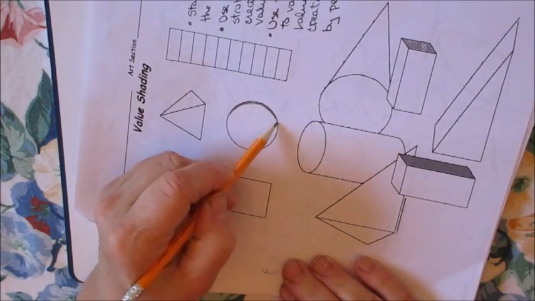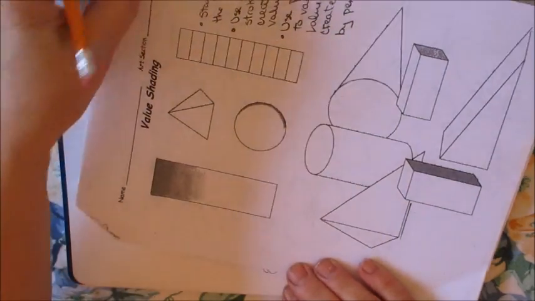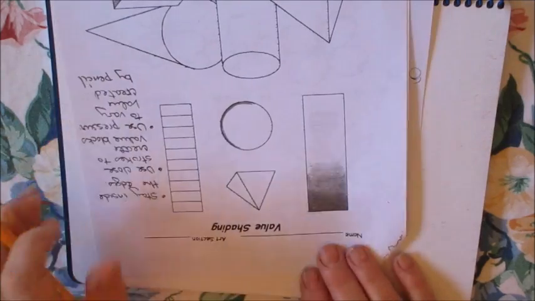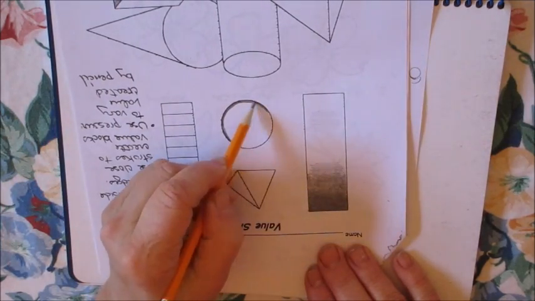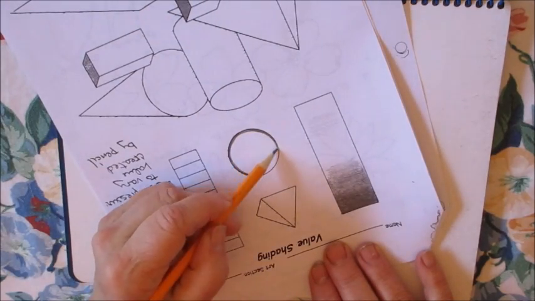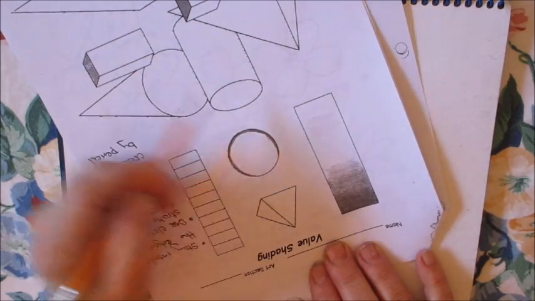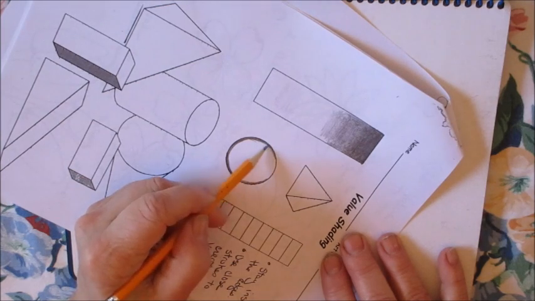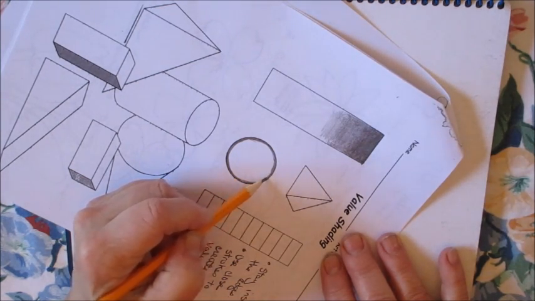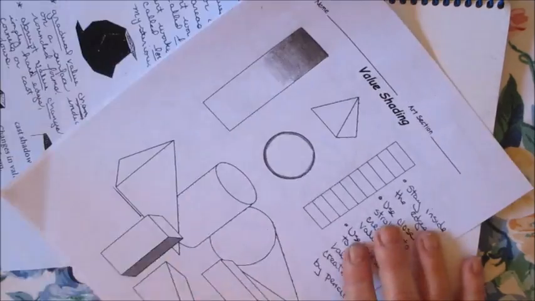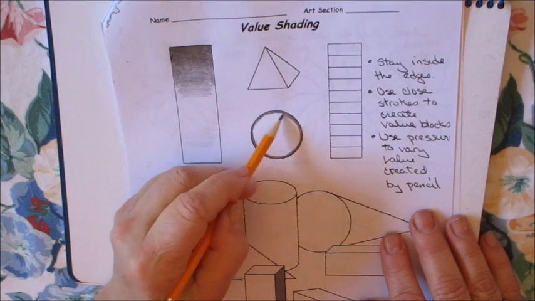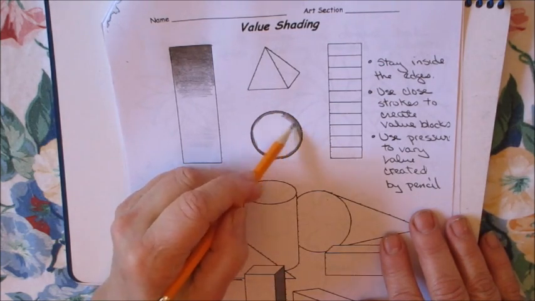I'm a fan of turning my paper. Stay inside the line so you don't have erasures that you're out of control on. And then I like working it in, kind of gradually pulling in a little more light zone.